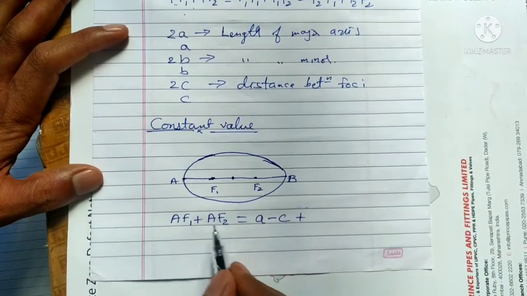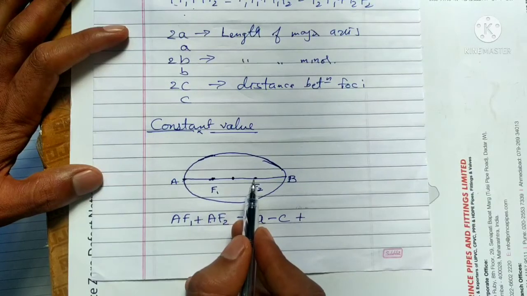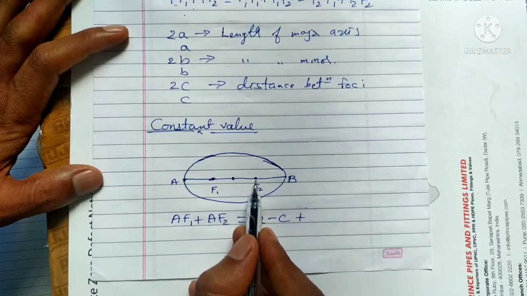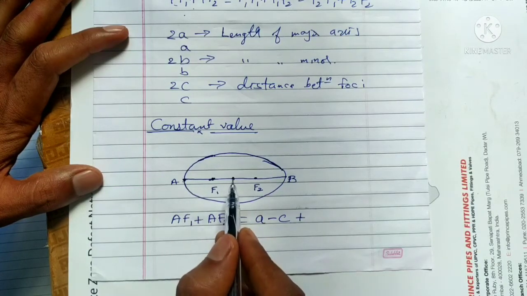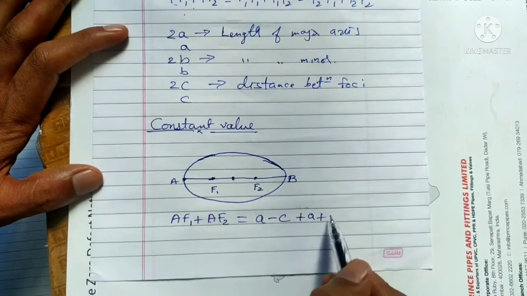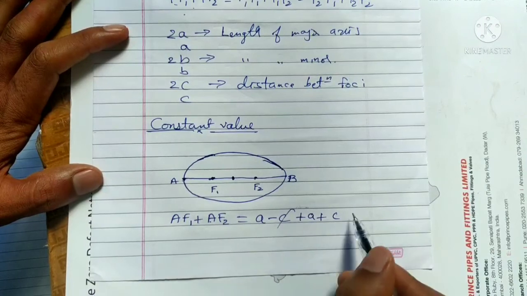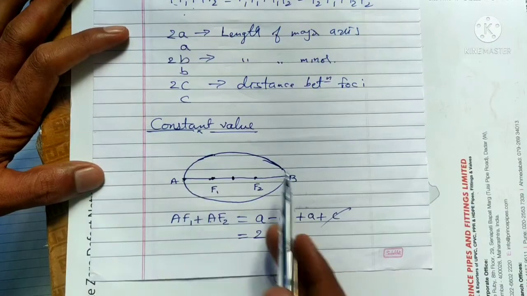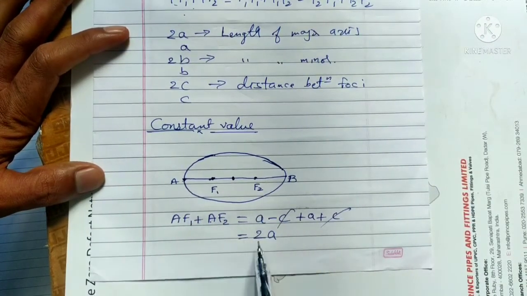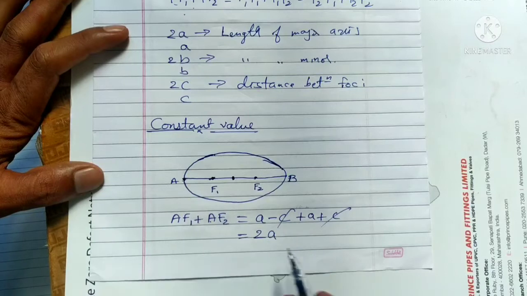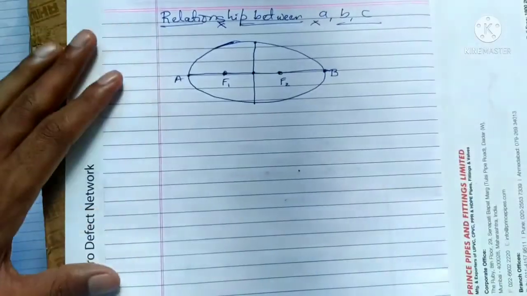Then plus AF2. AF2 is nothing but this distance from here to here plus here to here. From here to here it is the length of the semi major axis, that is a, plus this distance, which is c. So we get a minus c plus a plus c, that is a plus a, 2a. So if you consider any point, the sum of the distances is always equal to 2a. Just remember this value 2a, where a is the length of the semi major axis. It is different for different ellipses.